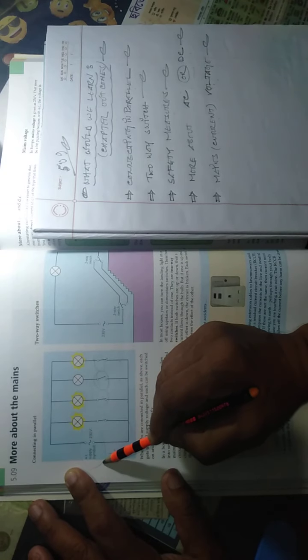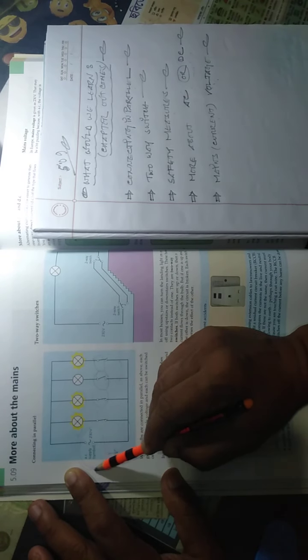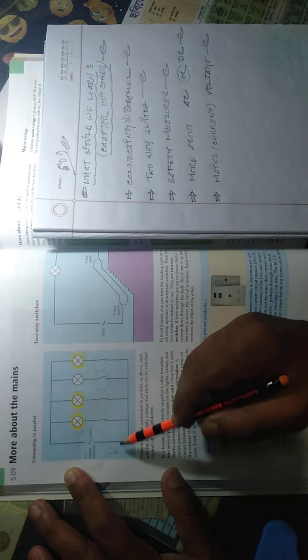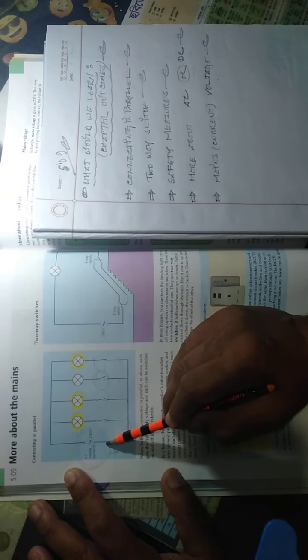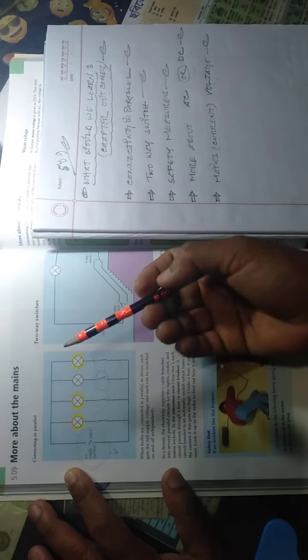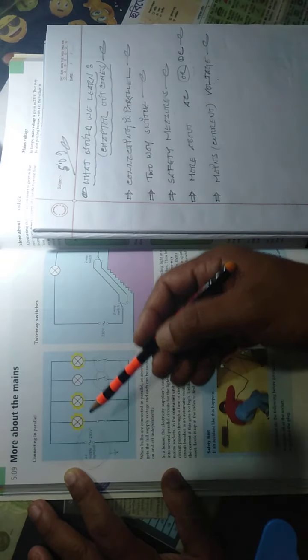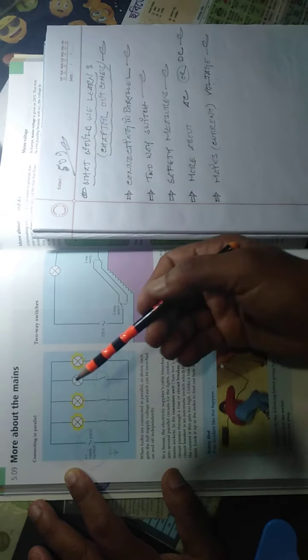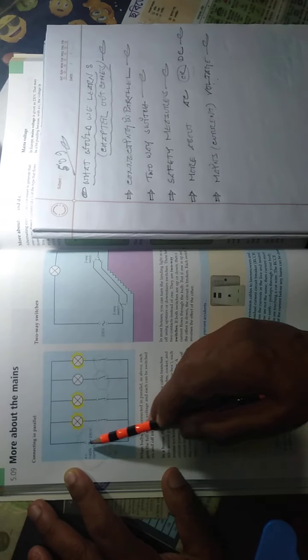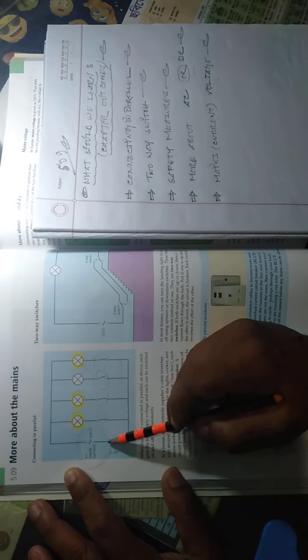Why parallel? Because whenever the mains supply comes to your house, an office or an industry, it needs to be used in several ways, not just one bulb glowing from this supply. This supply is used for several things like kettles, AC, computers, generators, refrigerators, cookers, several fans, and mobile chargers. So the supply current should be divided.